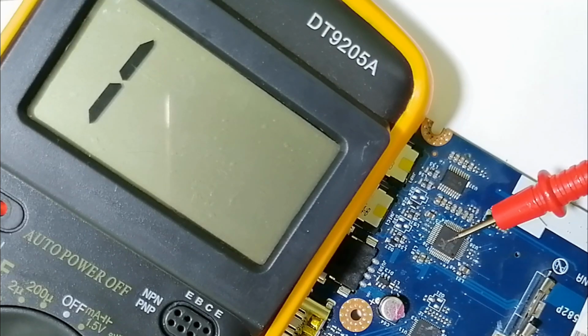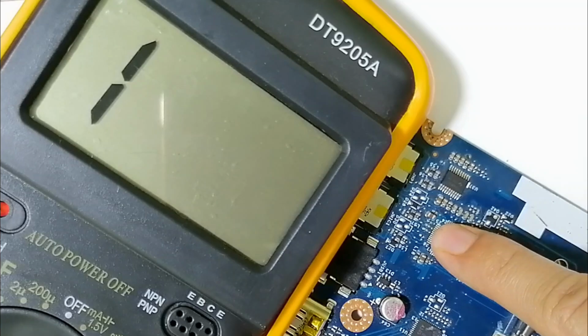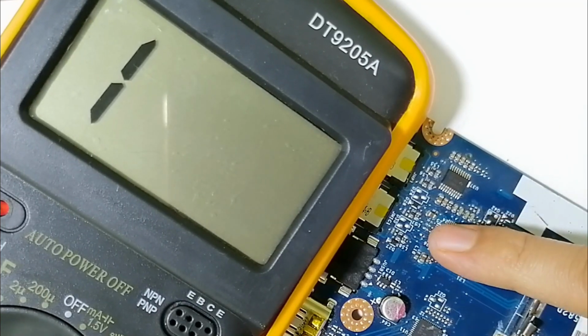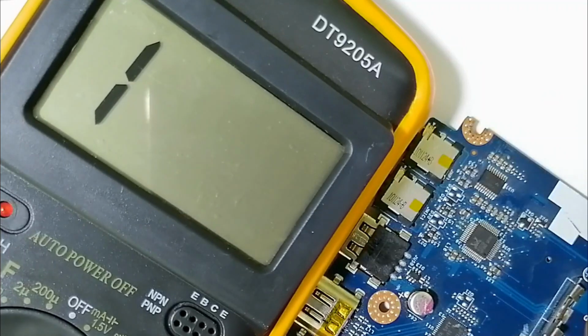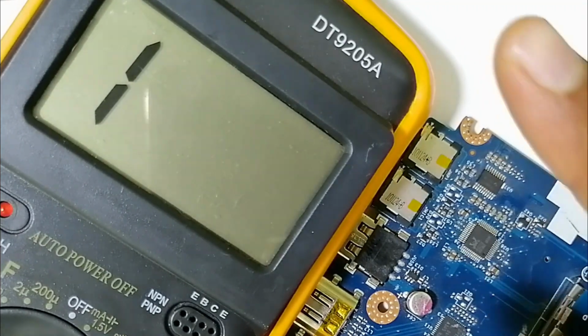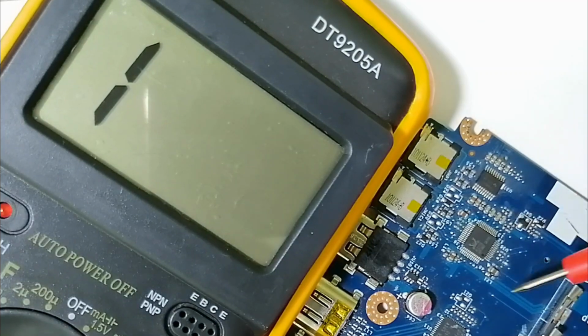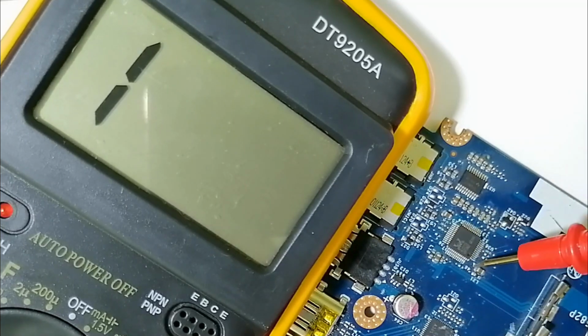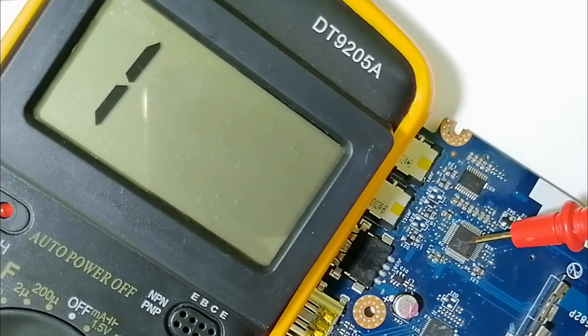The first method is by checking the heat of the IC. If you find while powering on the motherboard that the IC is very hot, its heat is not normal, it means the IC is bad. The second method is by checking the ceramic capacitors around it. If you find any capacitor that is shorted in both sides, it means automatically the IC is shorted.